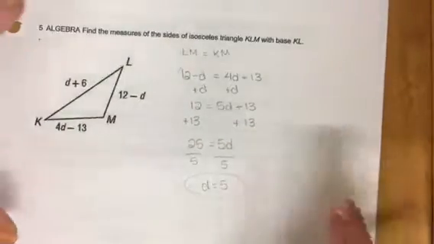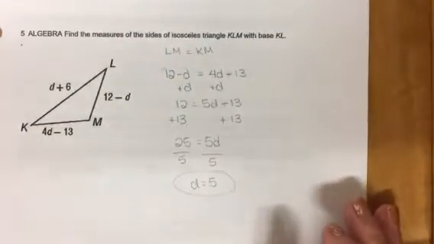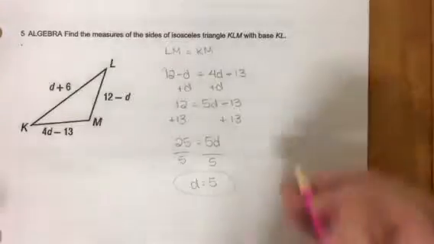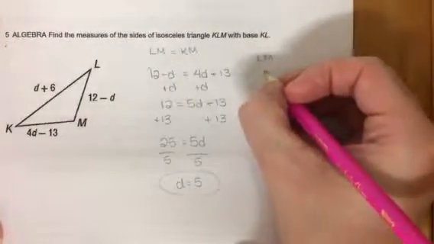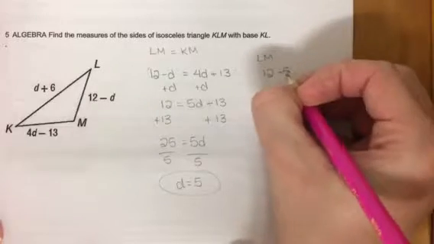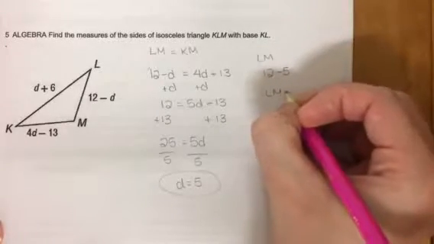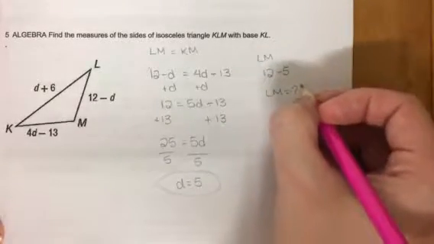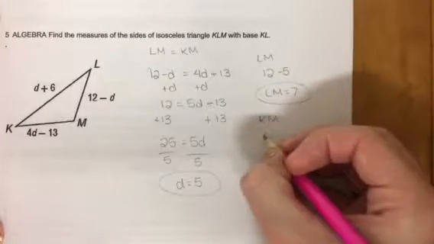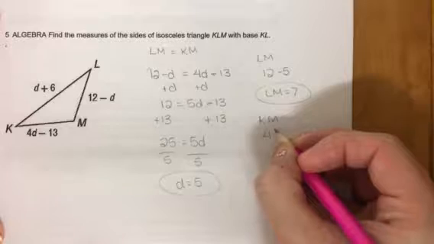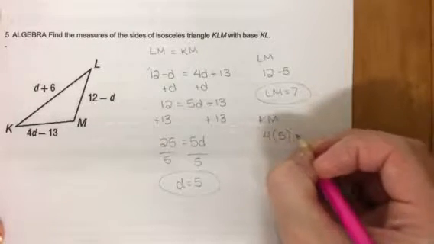And then we can plug that back into each one of these, and they asked you to find all three sides. So we're going to go back and do that. So LM is going to be 12 minus 5. So LM equals 7. And then KM is going to be 4 times 5 minus 13.